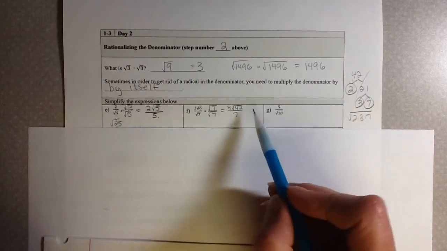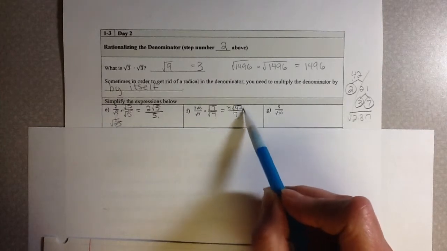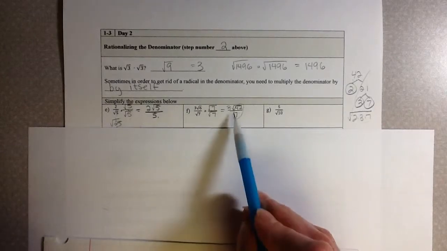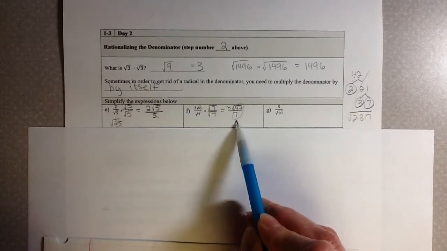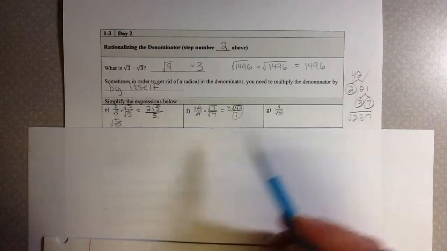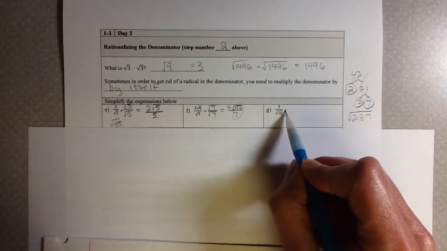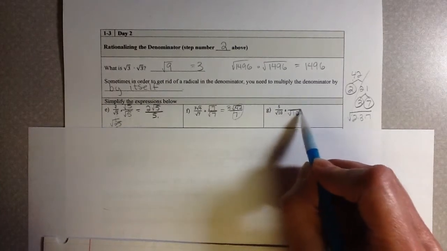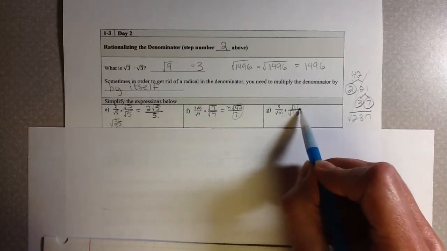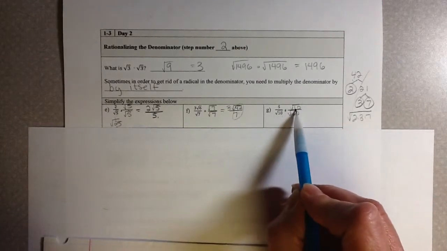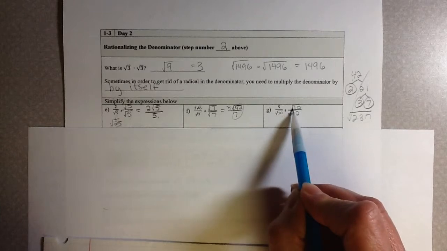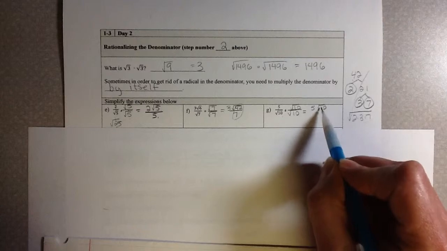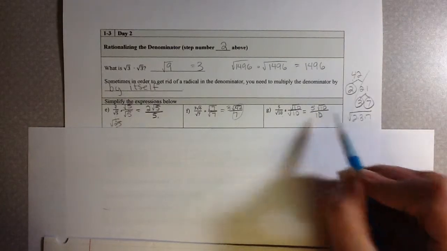Now, I want to ask you the question. 42 and 7, can we reduce those? And the answer is no, because one has a square root and one does not. So we cannot reduce. Letter G, same thing here. We have the square root of 10, so we're going to multiply it by itself, the square root of 10, which means I need to multiply the numerator by the square root of 10. These cannot be combined to say the square root of 50 because one has a radical sign and one does not. So this is going to equal 5 times the square root of 10, and we're going to put that over just the number 10.